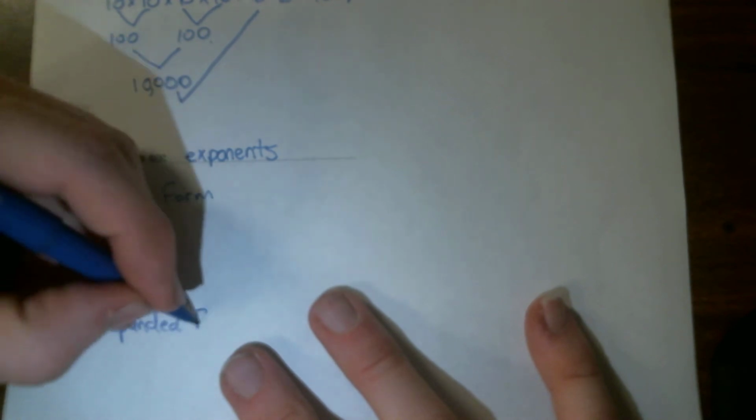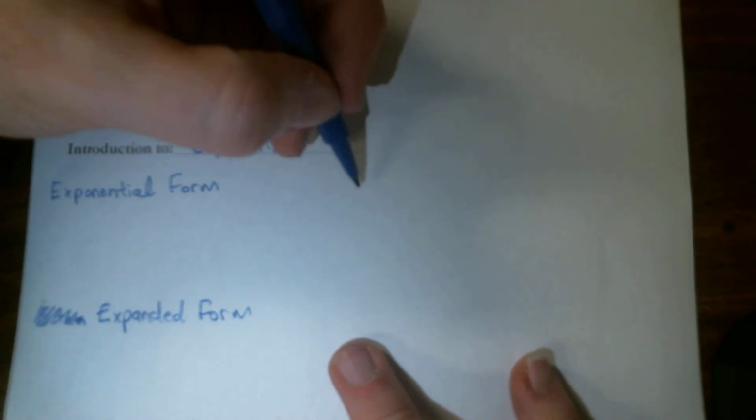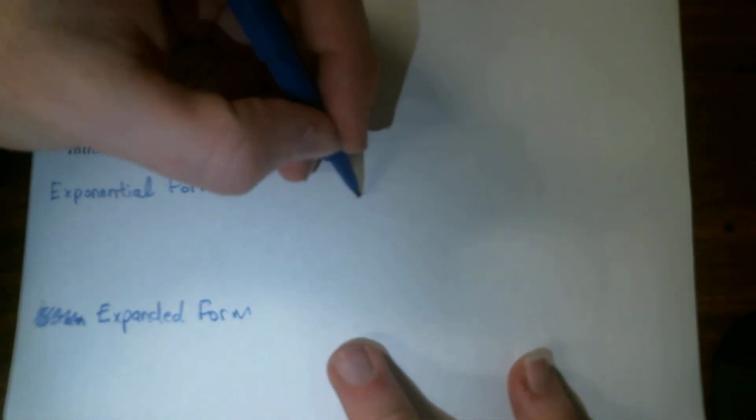If you get your EX words mixed up there, I apologize. So again, exponential form, E-X-P-O-N-E-N-T-I-A-L form, and expanded form. Let's start with exponential form. I'm going to talk about two examples here. I'm going to do one with numbers and one with variables. So let's start with the one with numbers.